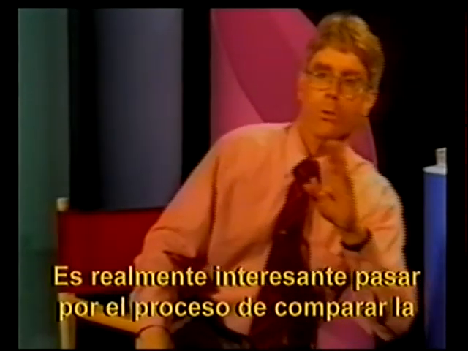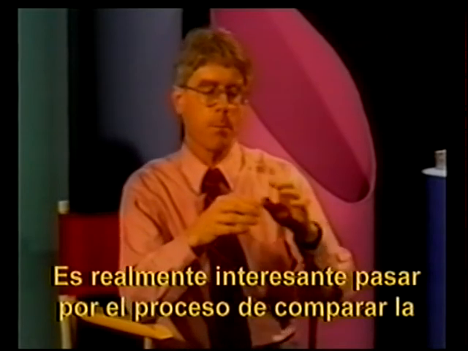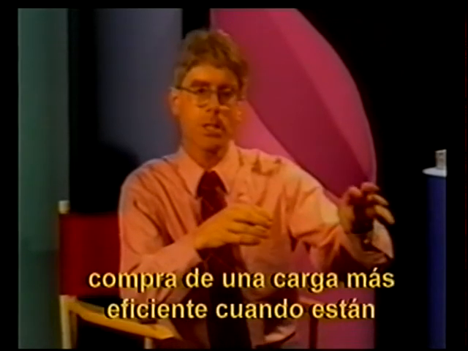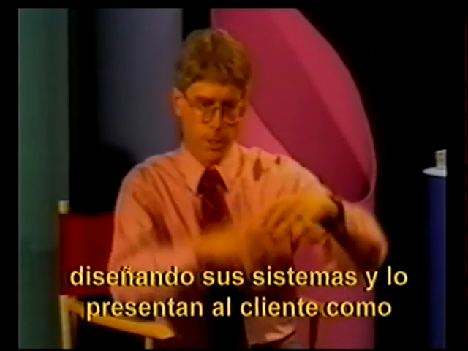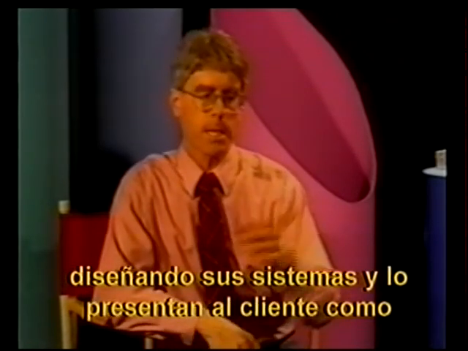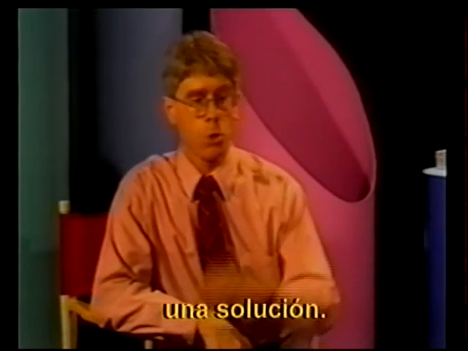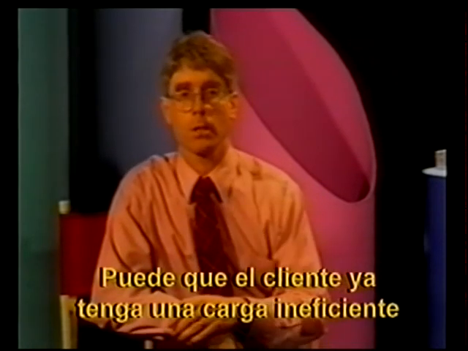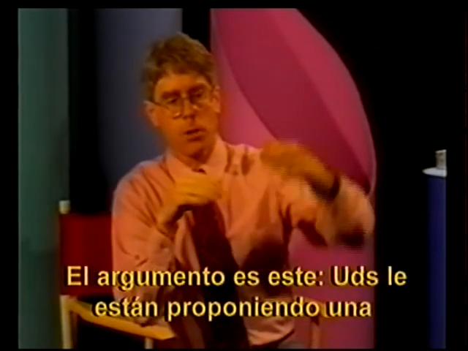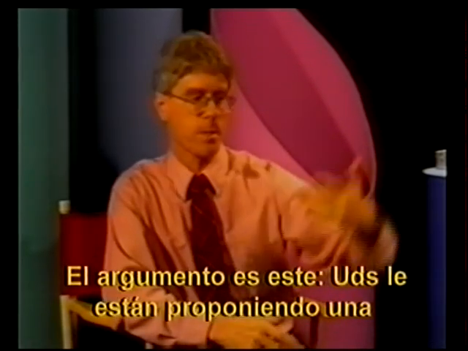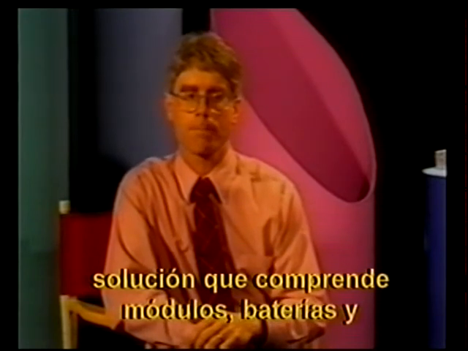It's really interesting to go through the process of comparing the purchasing of a more efficient load when you're designing your system and present that as a solution to a client who might already have an inefficient load that he's already paid for. The argument is this. You're proposing a solution of modules and batteries, perhaps inverters and so on, to a client.